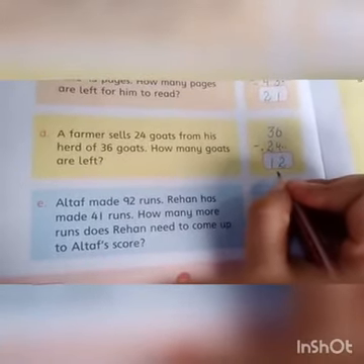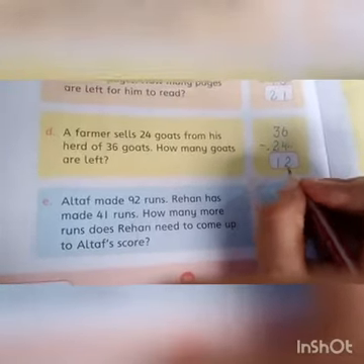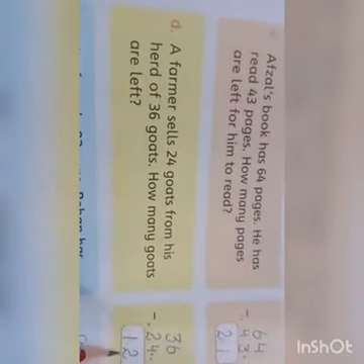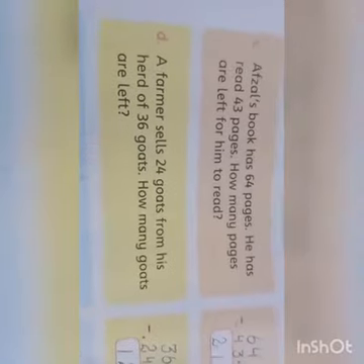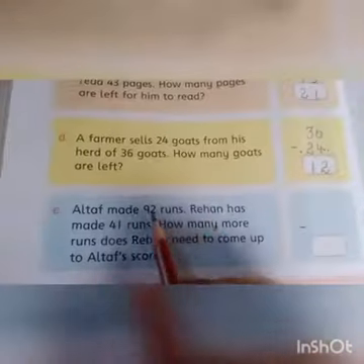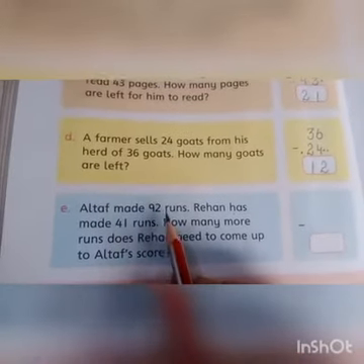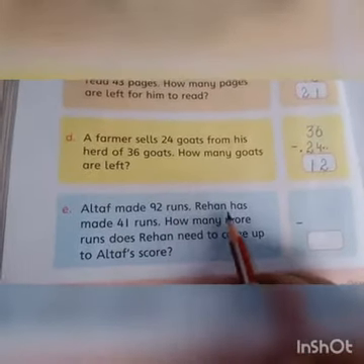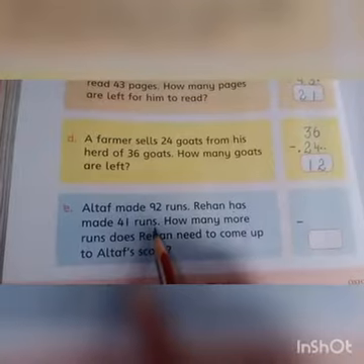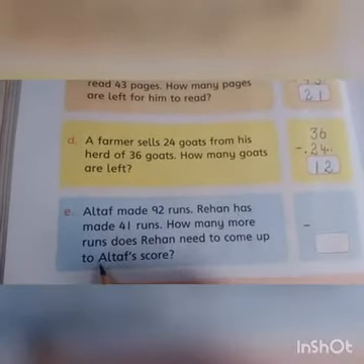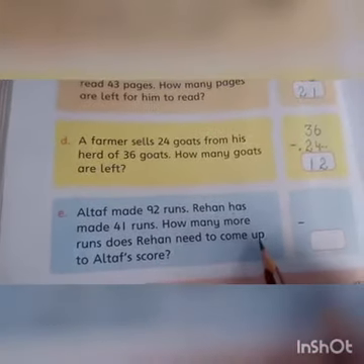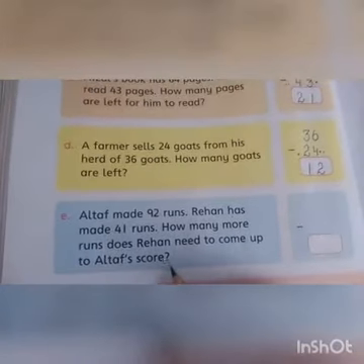In 12, here we have 1 ten and 2 ones. Students, how many goats are left? 12 goats are left. Go for the next one. Our next point is E. Altaf made 92 runs. Rehan has made 41 runs. How many more runs does Rehan need to come up to Altaf's score?